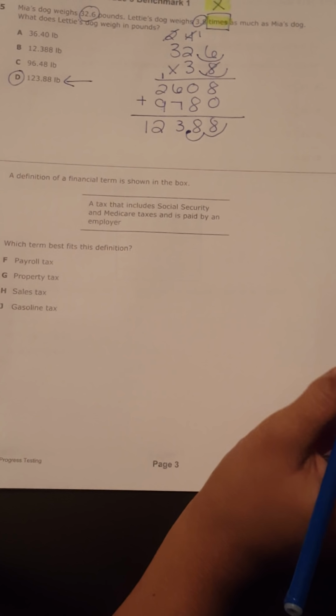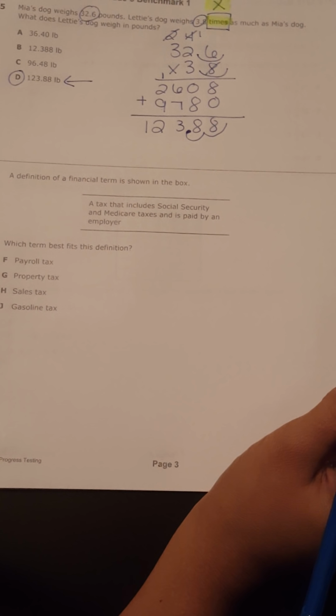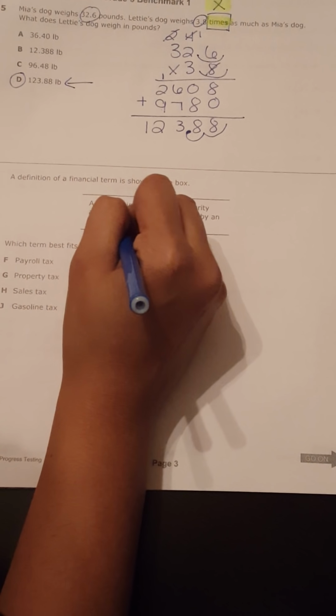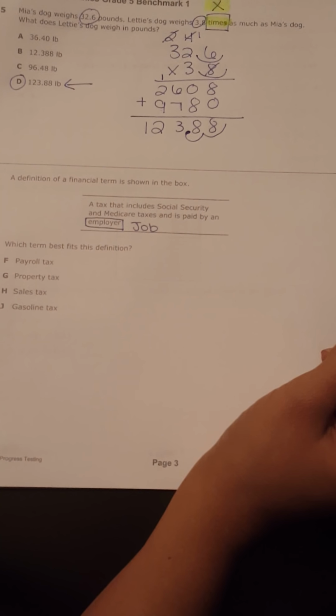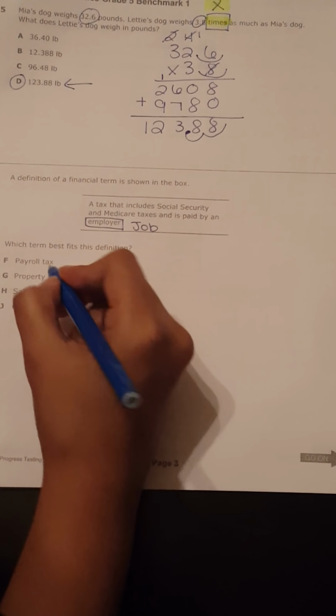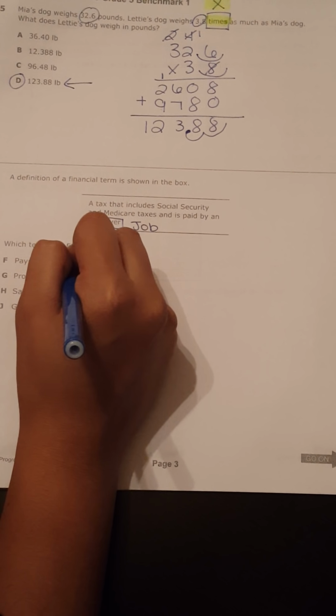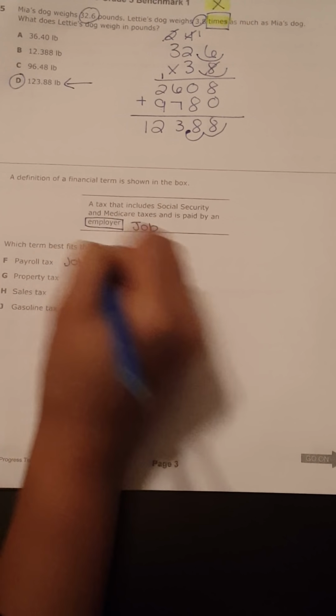Moving on to number 6. A definition of a financial term is shown in the box. A tax that includes Social Security and Medicare taxes and is paid by an employer. I know that if I have an employer, I have a job. Which term best fits this definition? Payroll tax. I know that's a tax that I pay in my job.